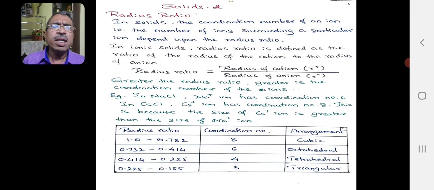Now here let us take the radius ratio. In the introduction to solids also we discussed the radius ratio. Now what is this radius ratio? This is very important to find out the coordination number of the solids and also the structure of the solids. In solids, the coordination number of an ion, that is the number of ions surrounding a particular ion, depends upon the radius ratio.